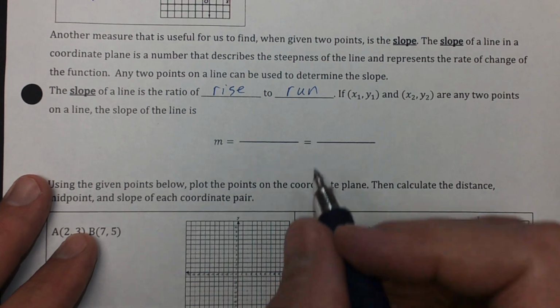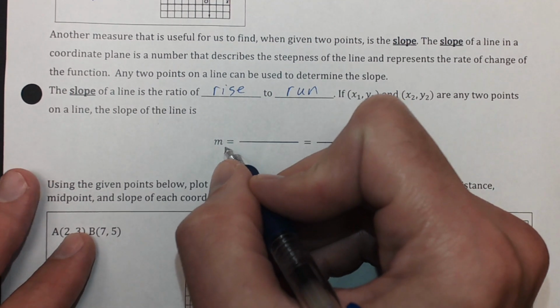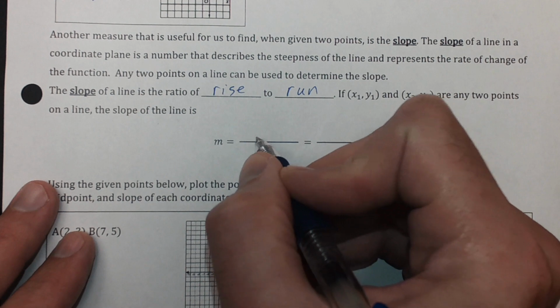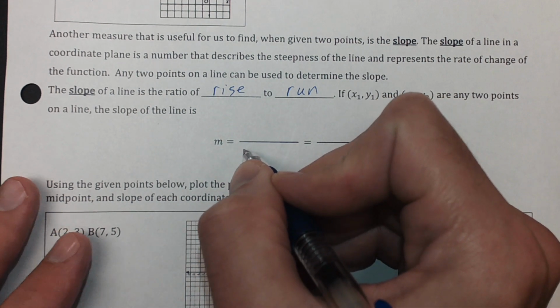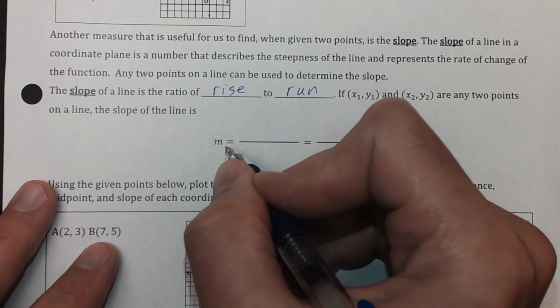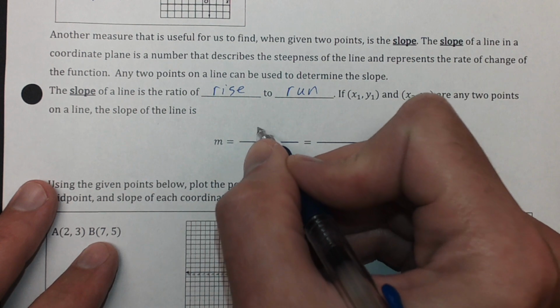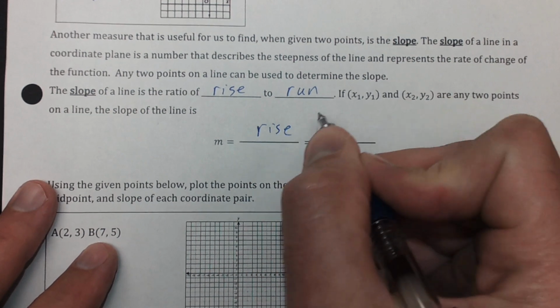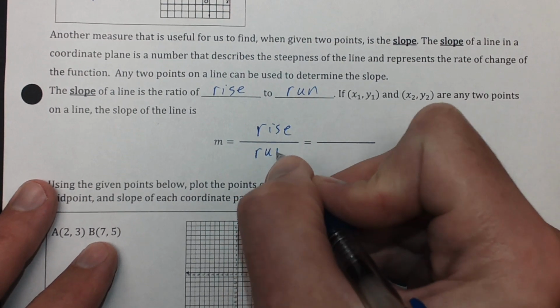So for slope, we use the lowercase letter m to represent slope. You'll see this a lot. You learned slope-intercept form. It was y equals mx plus b. So m just means slope. And as we just said, slope is the ratio of rise to run. So slope is rise over run.